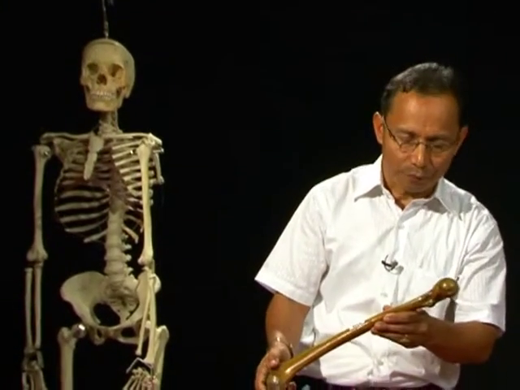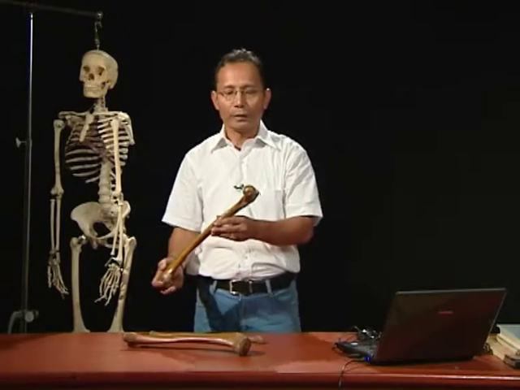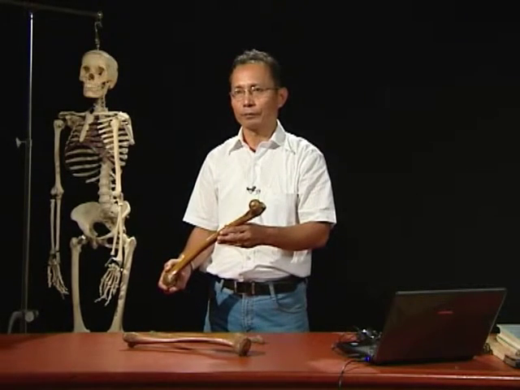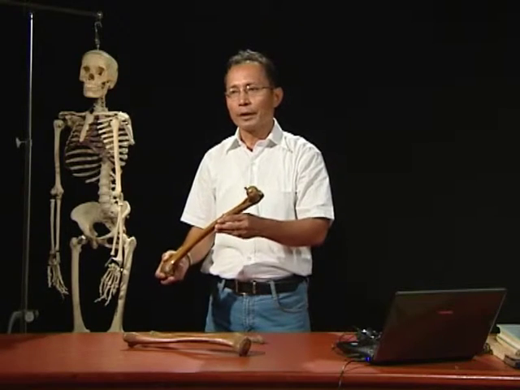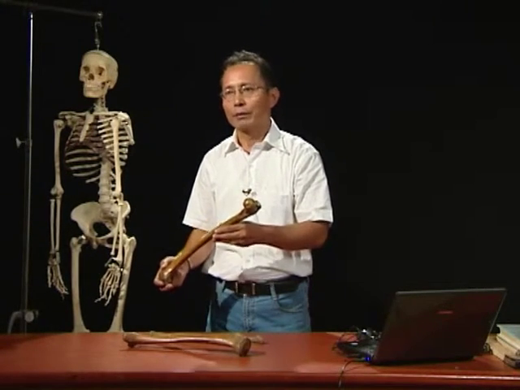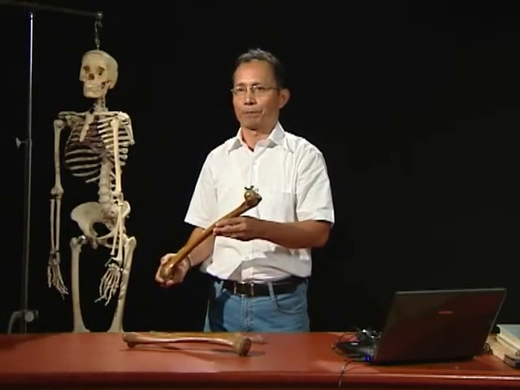So for individual description, let us start with femur. Femur, commonly we call it thigh bone. In fact, femur is the longest and strongest bone of human body.